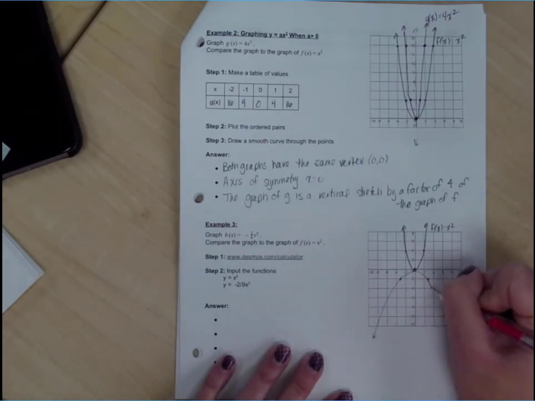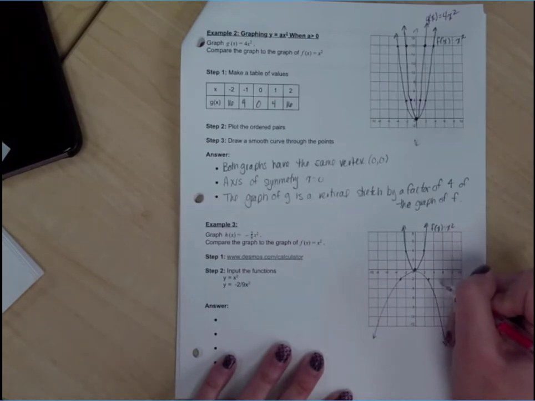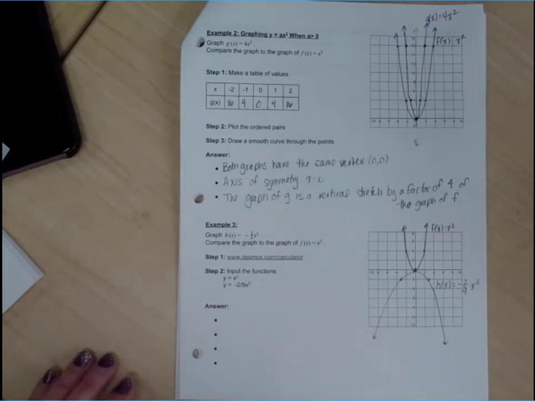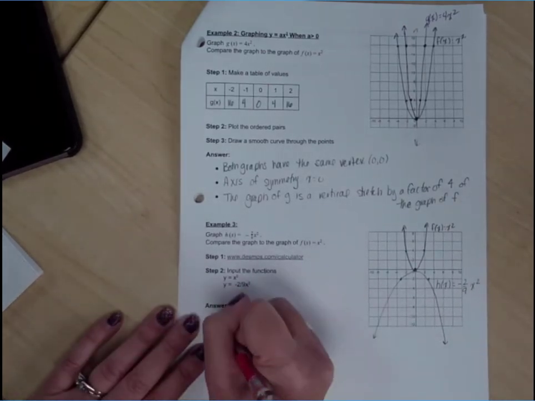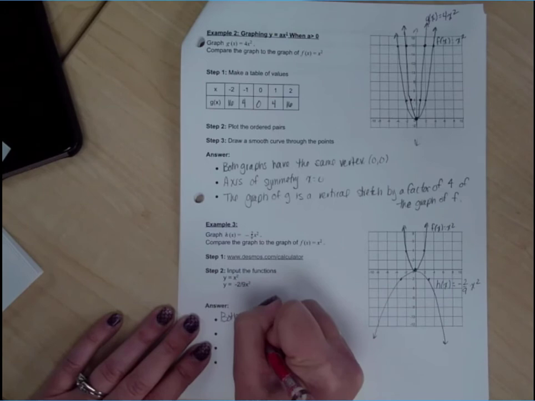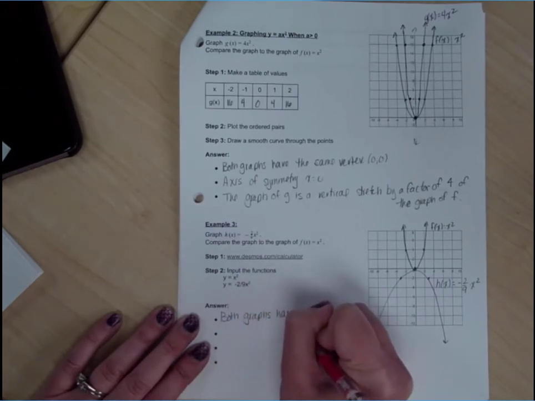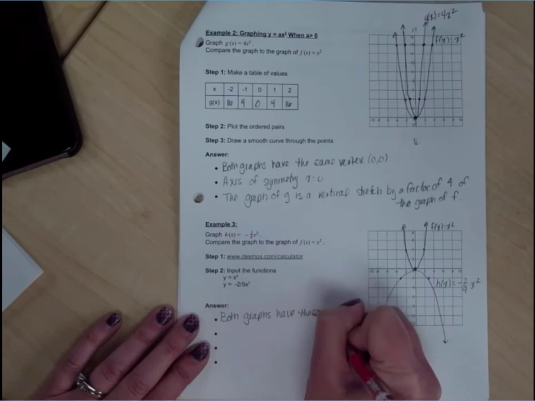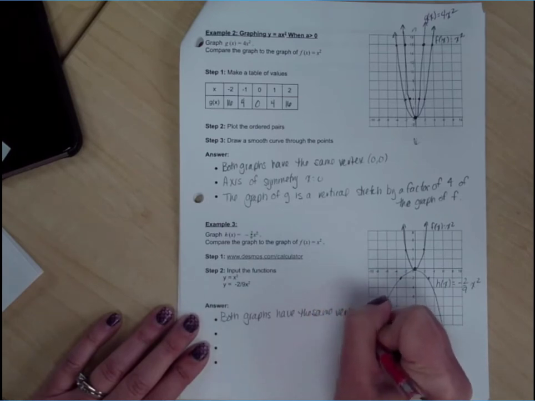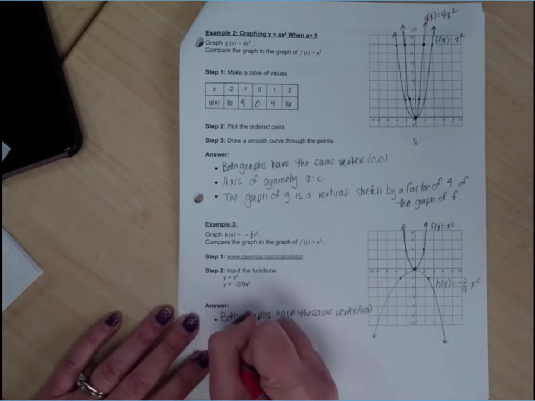Drew our rounded curves. So this is h of x equals -2/9 x squared. So what do we know? Both graphs have the same vertex, which is 0, 0.